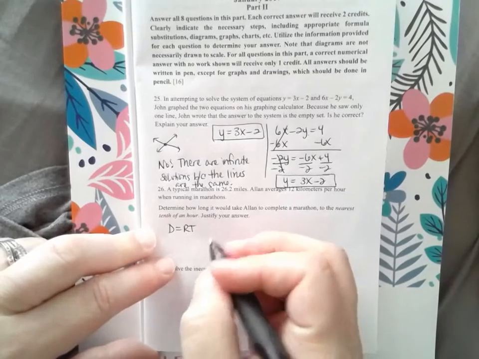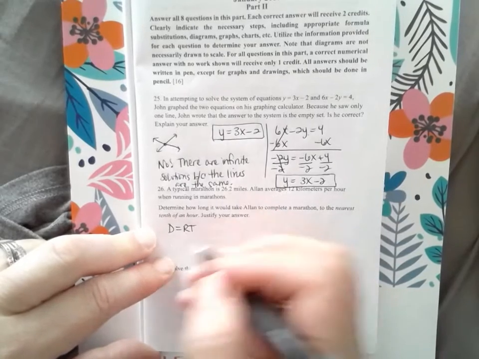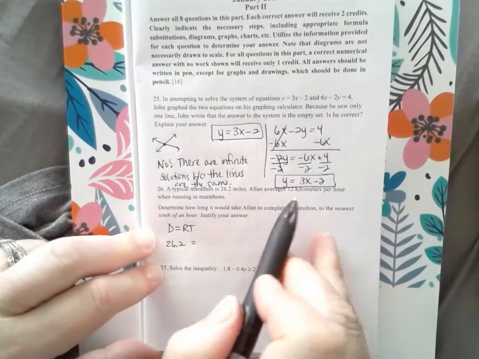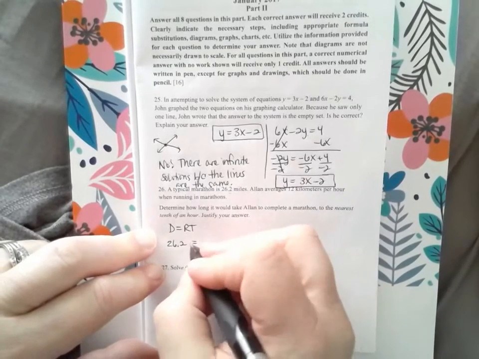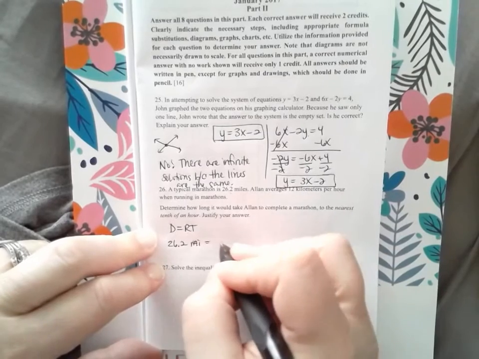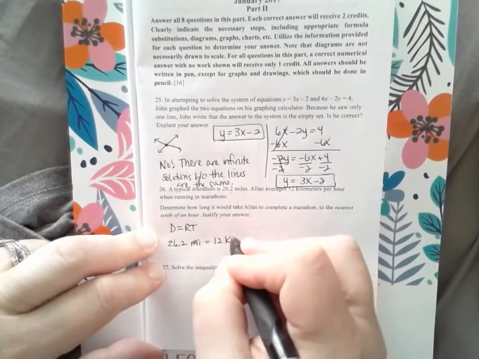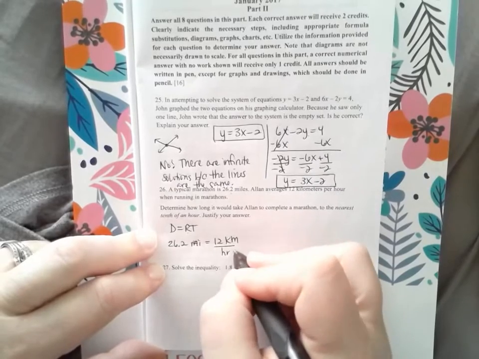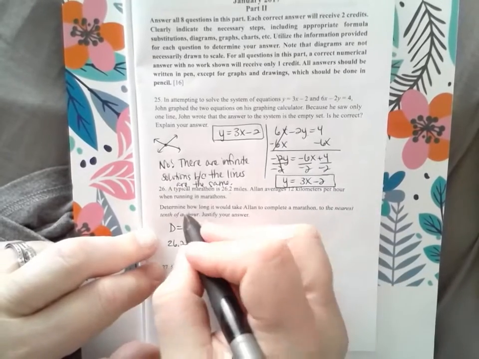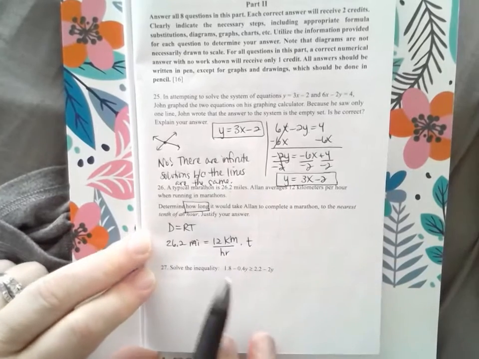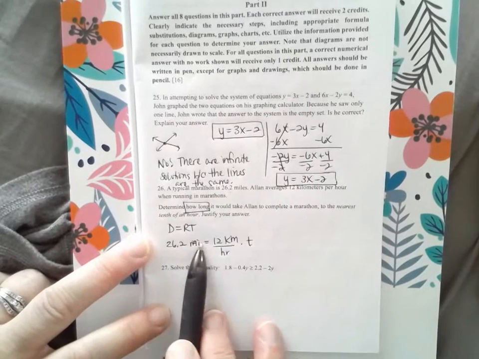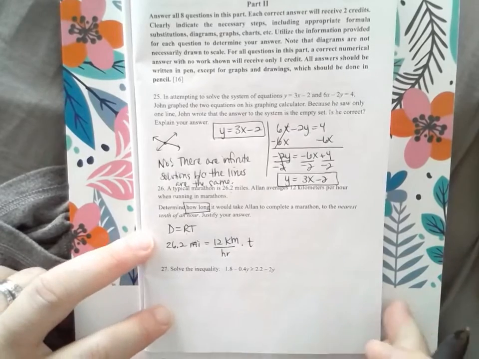We know that his distance is 26.2 miles. We know his rate is 12 kilometers per hour. Okay, we've got a problem here. Kilometers per hour. And the question is how long? So T is invisible. Here's the problem. You can't have miles and kilometers in the same problem. They have to be the same type of unit.